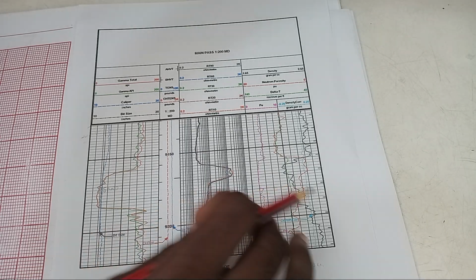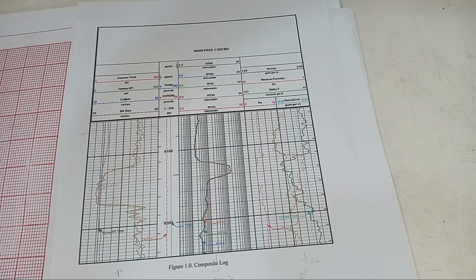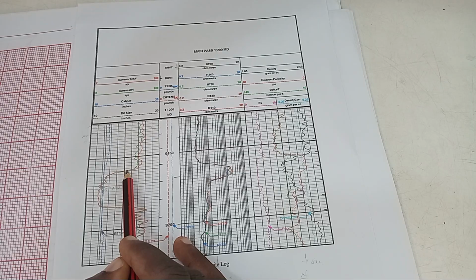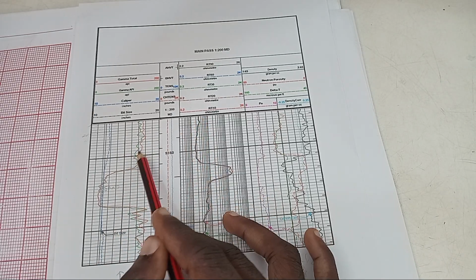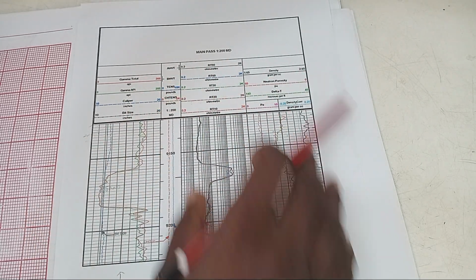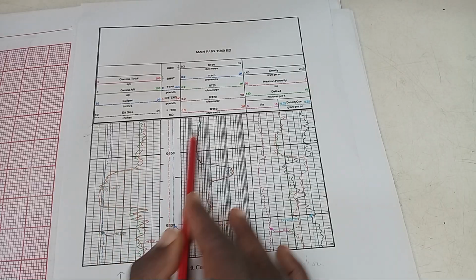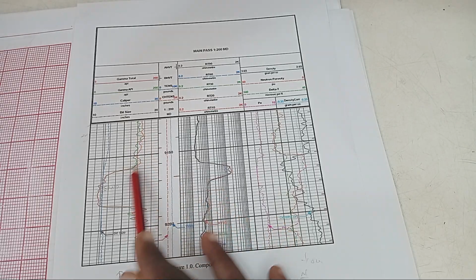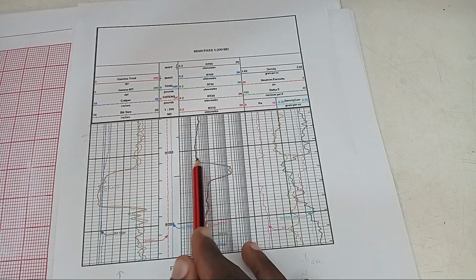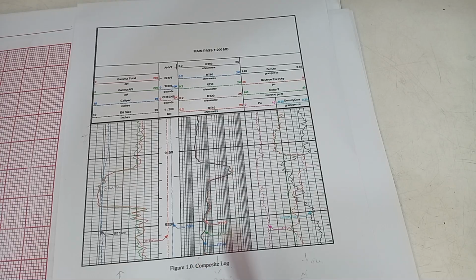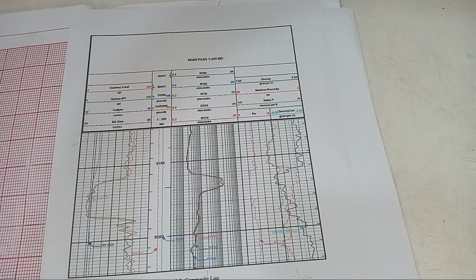In the resistivity, we focus on our reservoir, not on the shale. So this is shale, this is shale. All of these are interpreting the same well. This composite log is for the same well. Here this one is talking about the fluid content of the shale, and here it is talking about the fluid content of the sand.